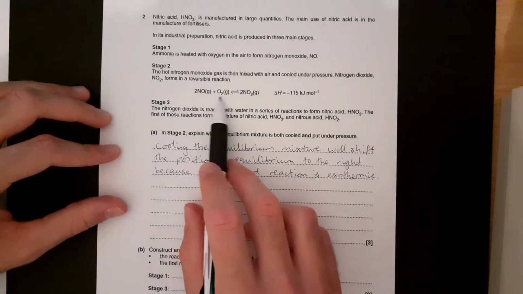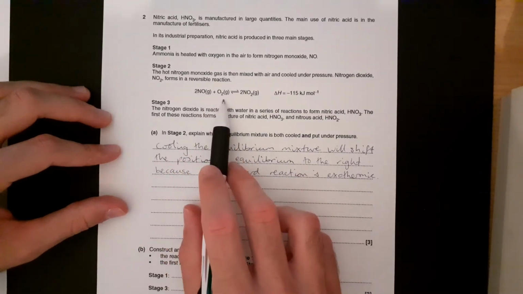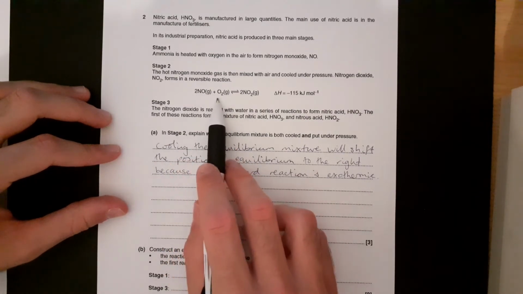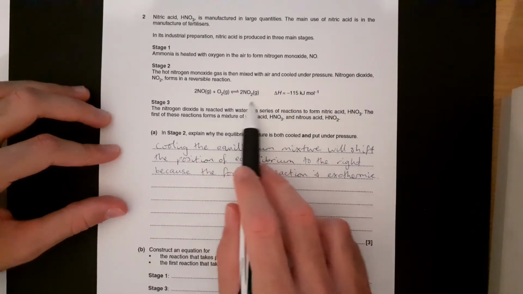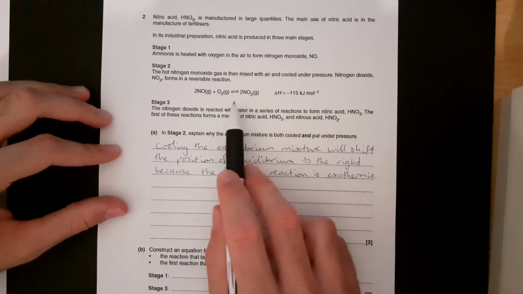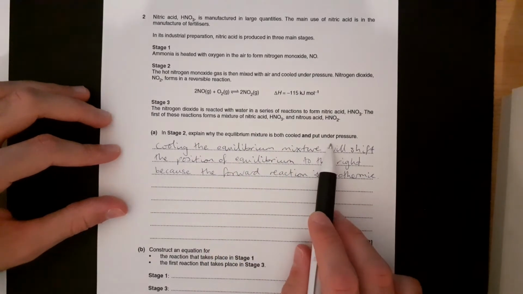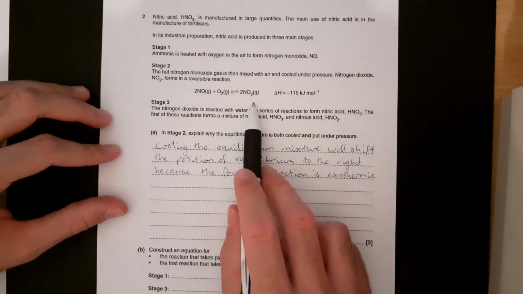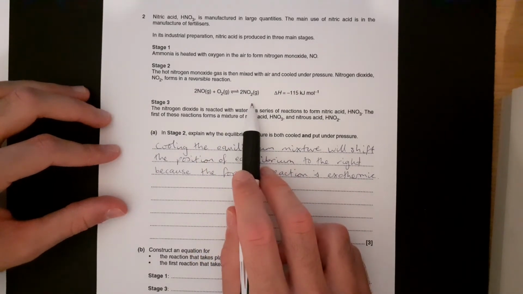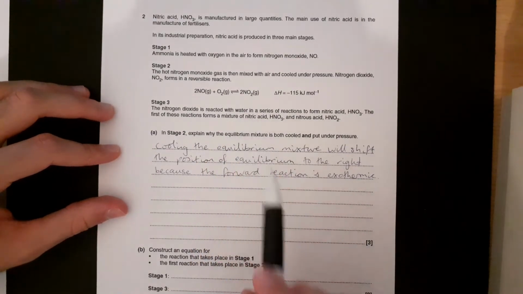You can see that we've got a total of 3 molecules of gas on the left-hand side, 2 of NO and 1 of O2, and we've only got 2 molecules on the right-hand side. So increasing the pressure would shift the equilibrium to the right, so that the pressure would then decrease again, and it's counteracted the change. Okay.